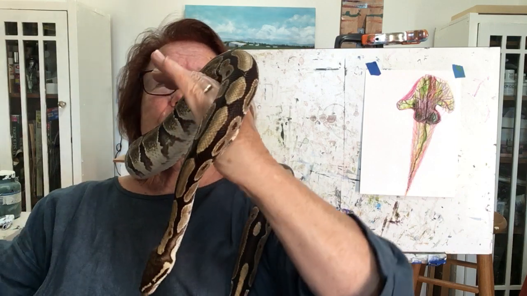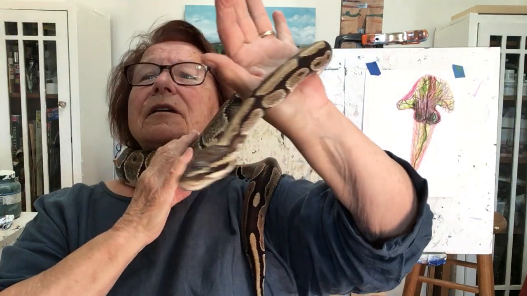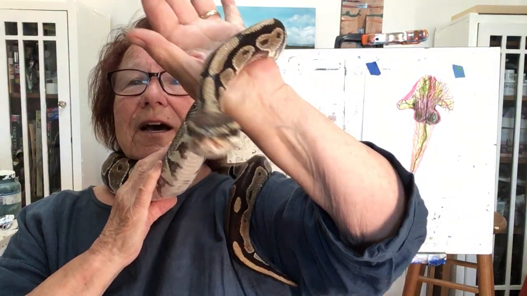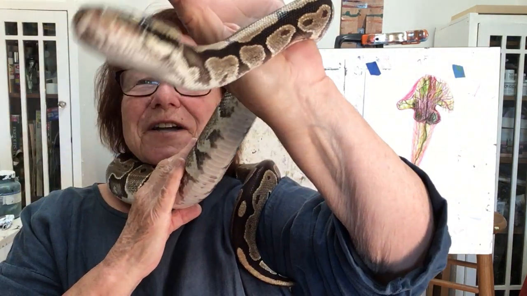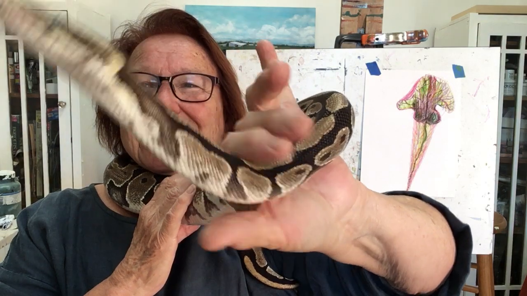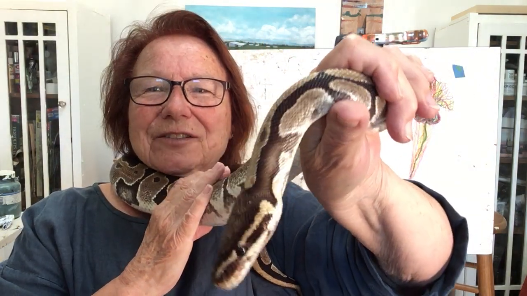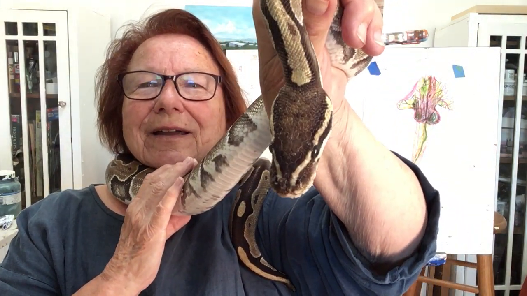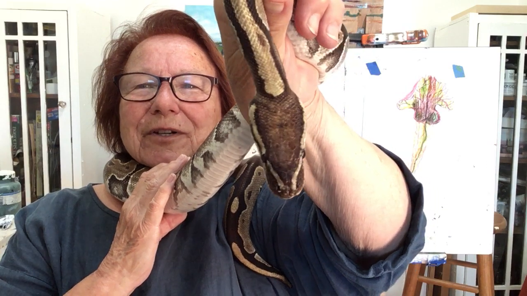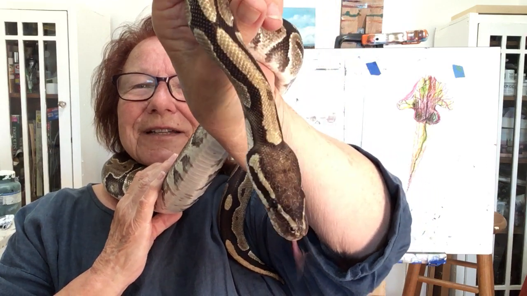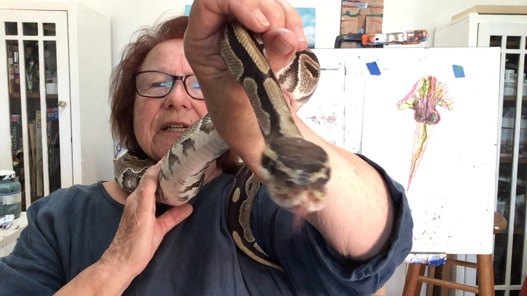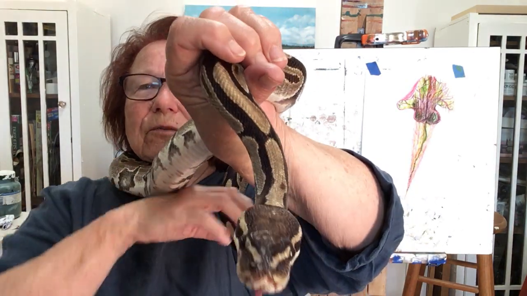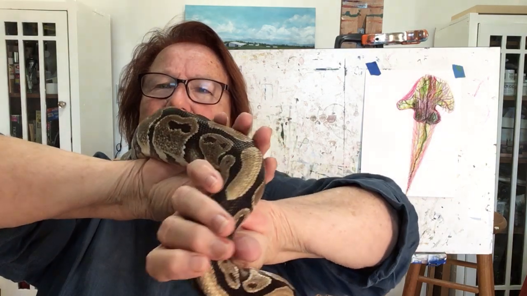Sir Hiss is a ball python, and his family comes from the jungle. Check him out. See his tongue moving? He's smelling. Isn't that great? He's going, where the heck am I? Oh, look at him looking. He's looking and smelling his surroundings. Sir Hiss is 26 years old and he's 5 feet long. He's full grown. He is a ball python.